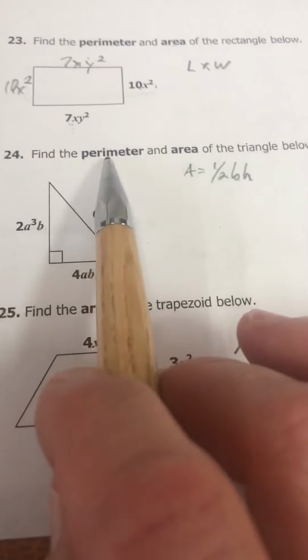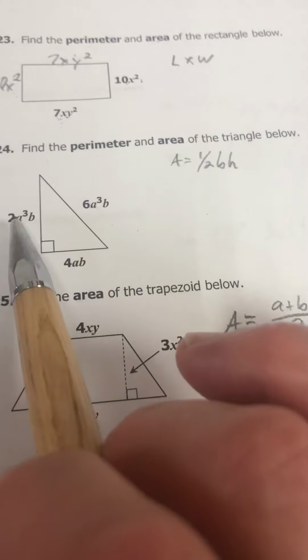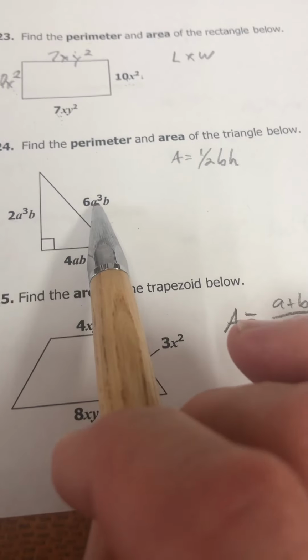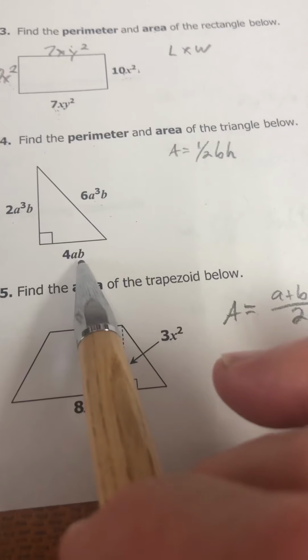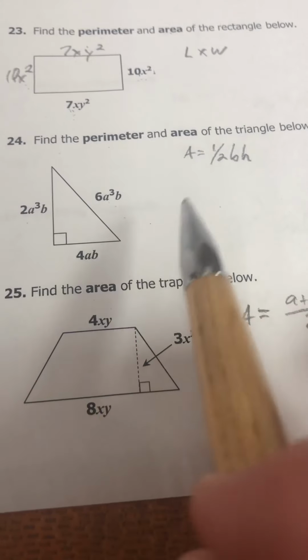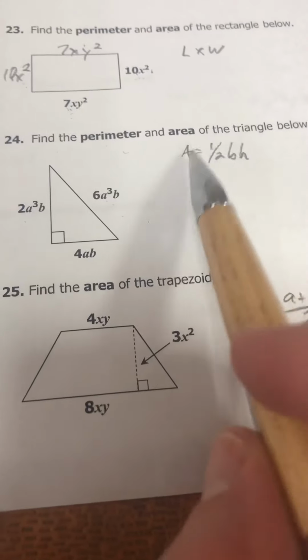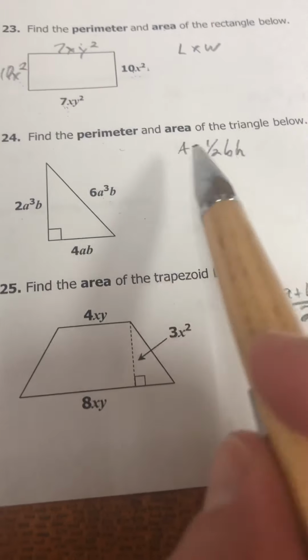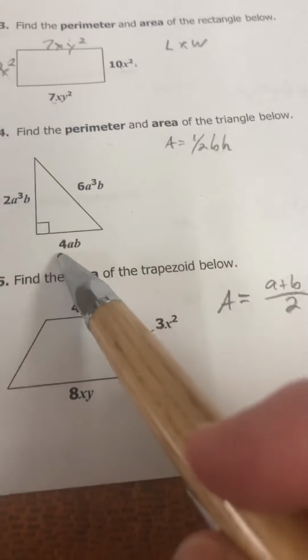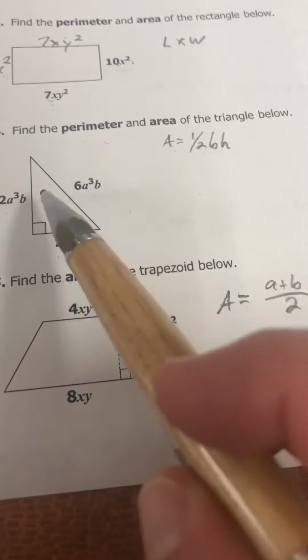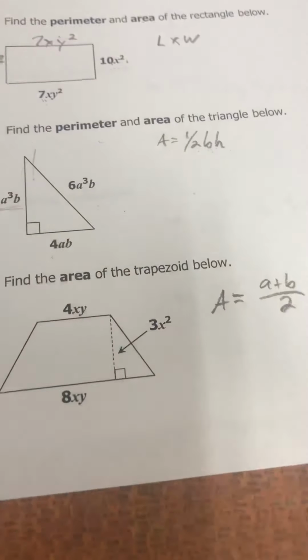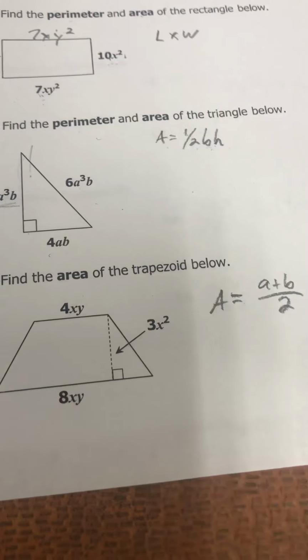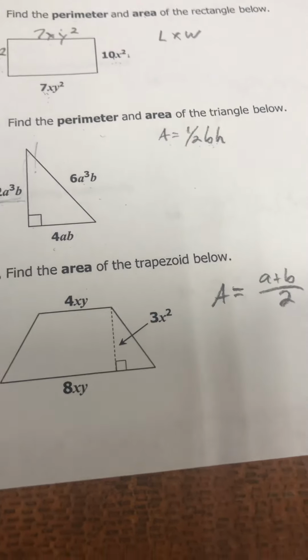For the perimeter in 24, you can only combine like terms, so you're only going to add these two, and then you're just going to have this left over. So whatever these two added up, and then you're going to have 4ab in the back. That's for perimeter. And then for area, remember the formula for area of a triangle is half the base times the height. This right here is your height. And then use your rules of monomials when you're multiplying those two together.